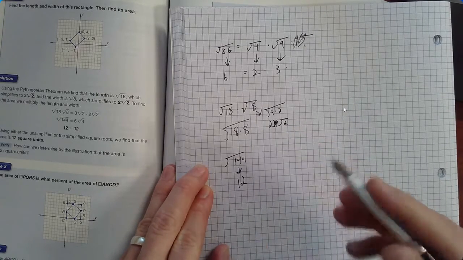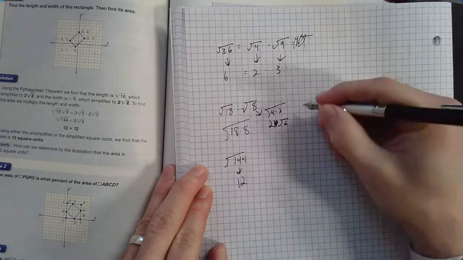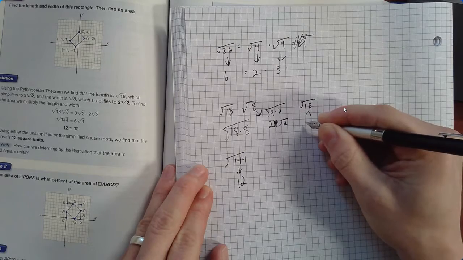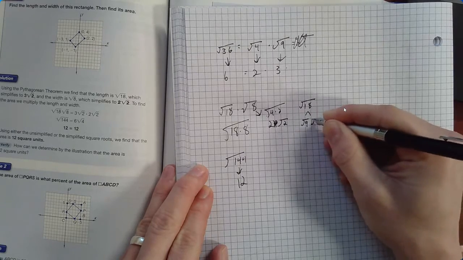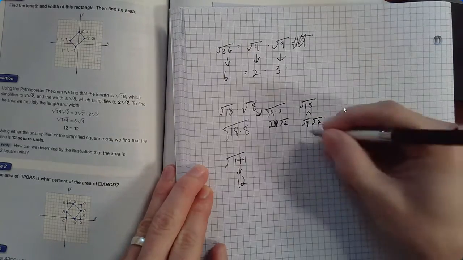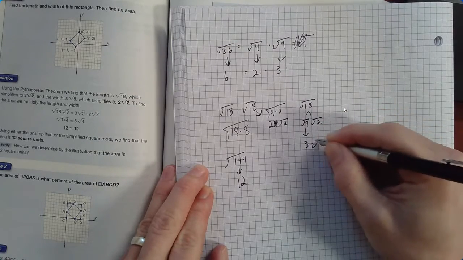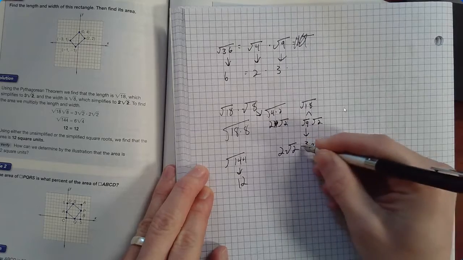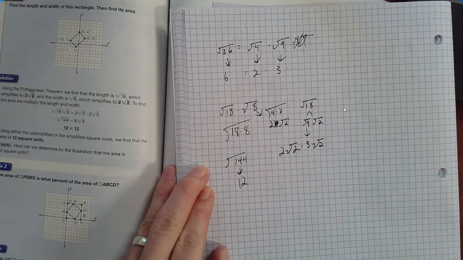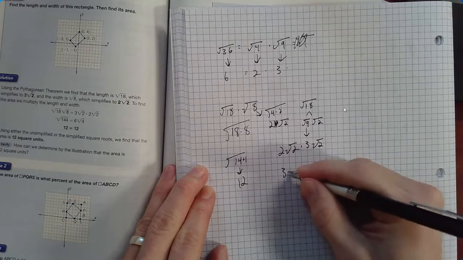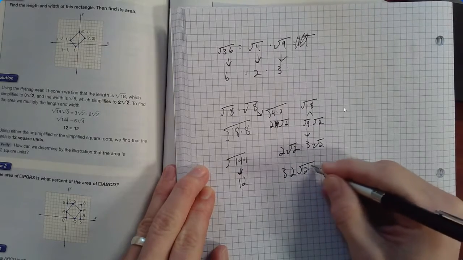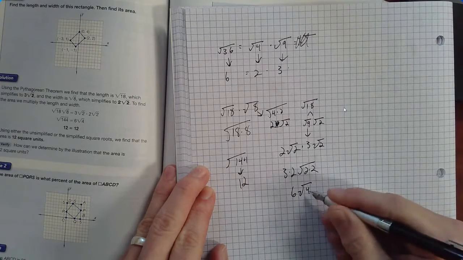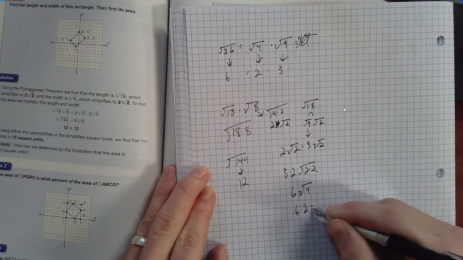Okay, that square root of 18 can turn into the square root of 9 and the square root of 2, right? That 9 turns into a real boy of 3, and then we got 2. So now I have 2 times the square root of 2 times 3 times the square root of 2, which I can do 3 times 2 and then 2 times 2. 6 times the square root of 4, 6 times 2 equals 12.